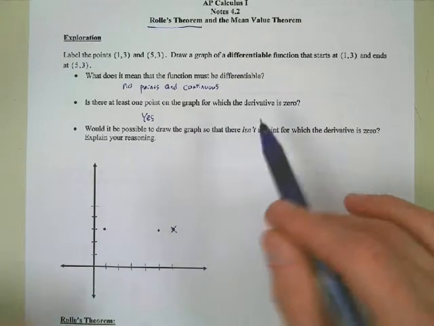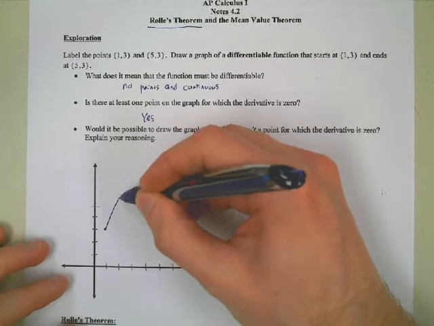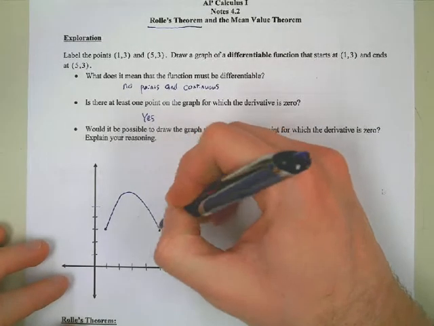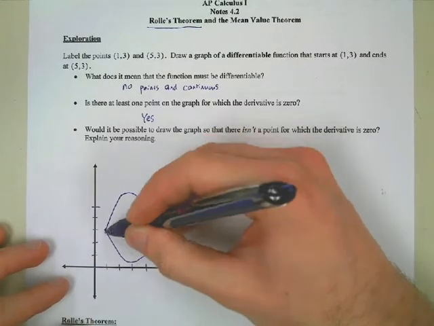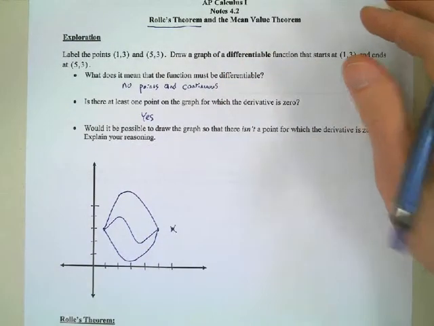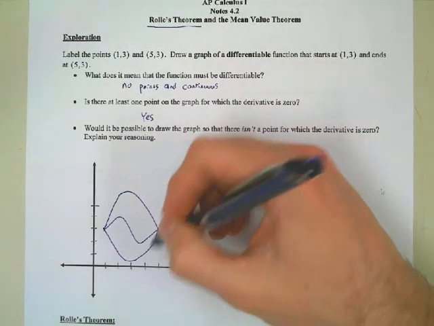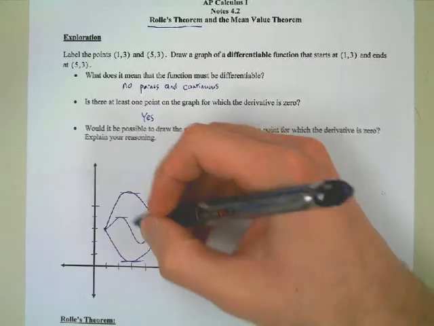So the answer here is that it is not possible, because if we go up, what do we have to do? We have to go back down. And if we go down, we got to go back up. And if we go up and down, we have to go back up. Any sort of combination there, okay? And so when we go from up to down or down to up, we end up with these horizontal tangents.